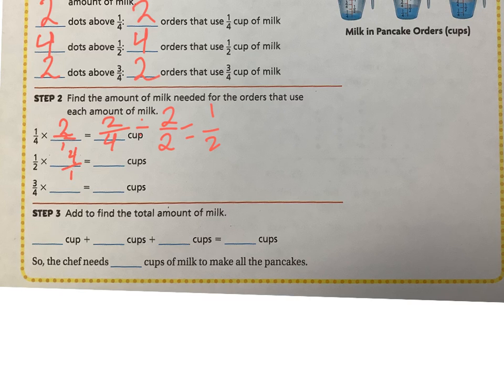We're working with fractions and fractions. We're going to multiply across. 4 times 1 is 4, and then 2 times 1 is 2. This is called an improper fraction, and to make an improper fraction a proper fraction, you want to divide 4 divided by 2, which gives you 2.